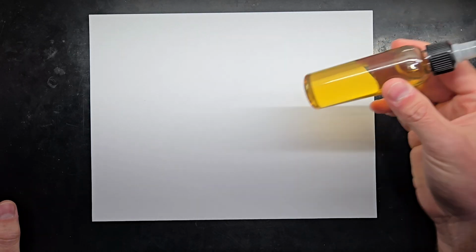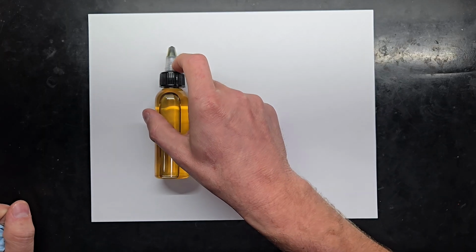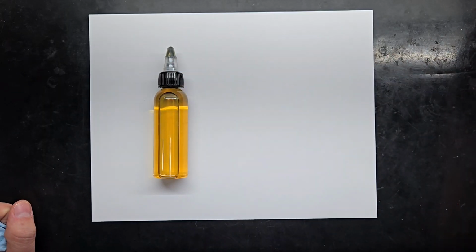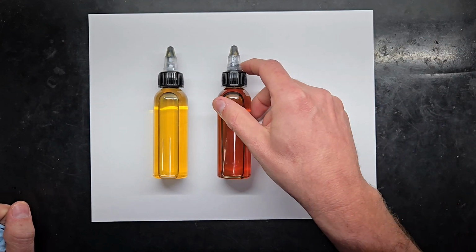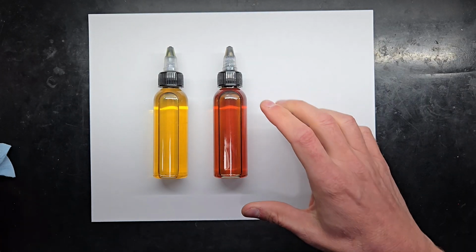So what do I mean when I say it's non-Newtonian? So a Newtonian structure would be like our liquid lubricants. So their viscosity does not change based on the stress that is applied to them.